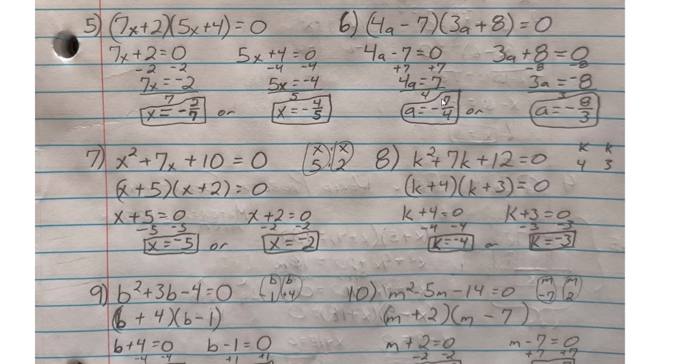All right, so here we go. Yep, that looks good. 7. Okay, so 7. Now they aren't giving us the factors. Now we have to factor this trinomial ourselves, right? So I'm going to go, okay, let's see here, 5 times 2, okay, yep, that's going to work. Now I've got two factors, x plus 5 and x plus 2. Set each to 0 and solve: x is -5 or x is -2.